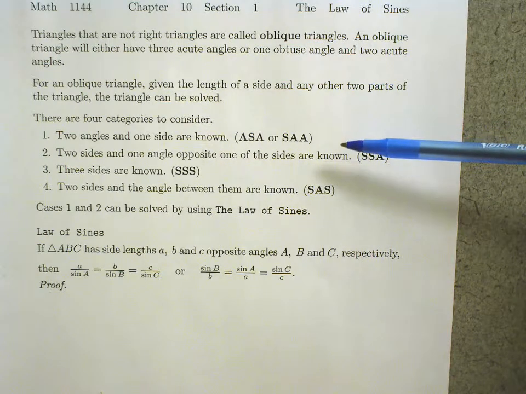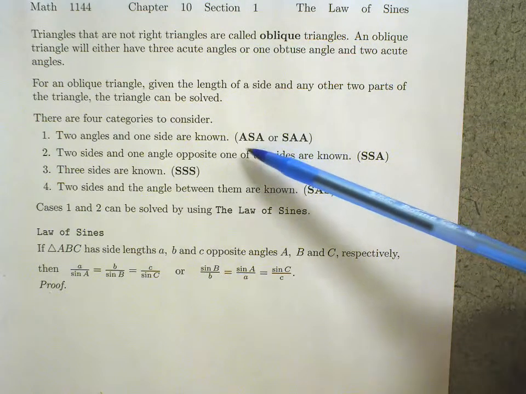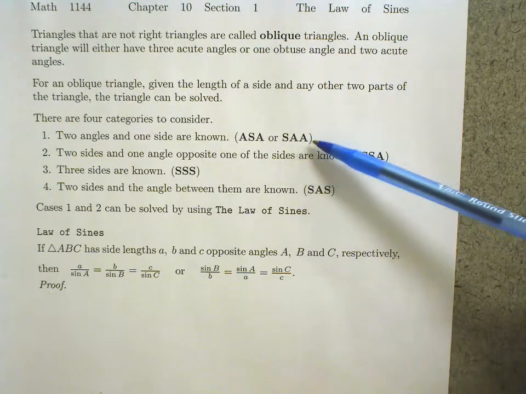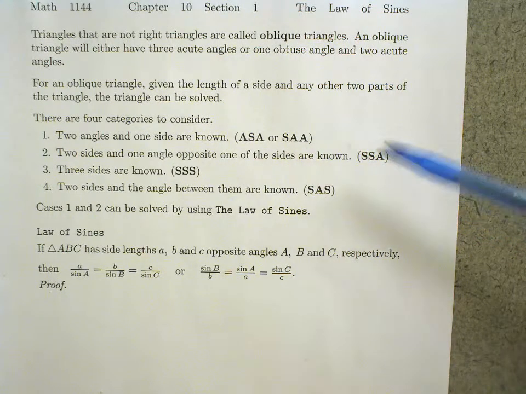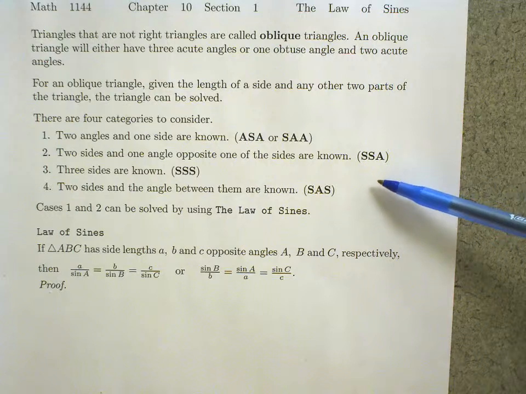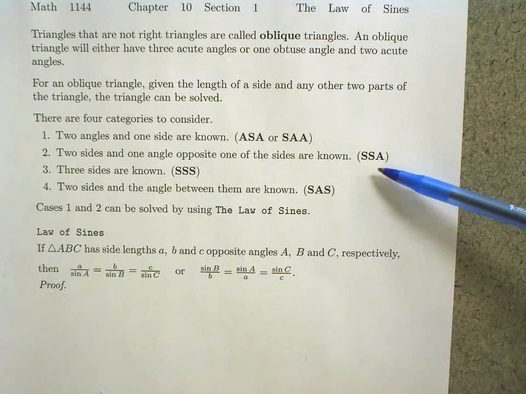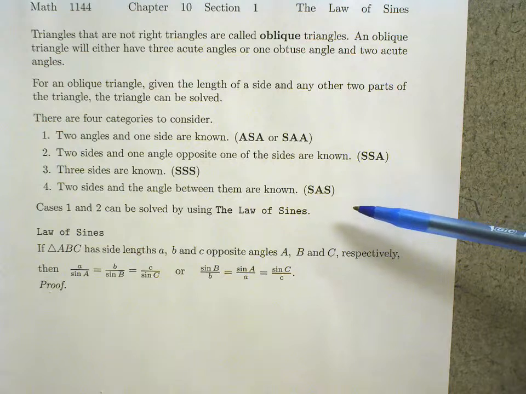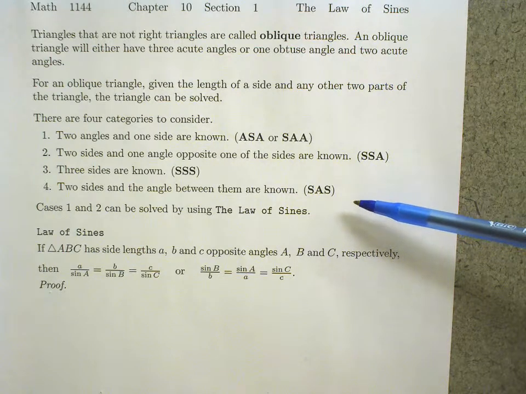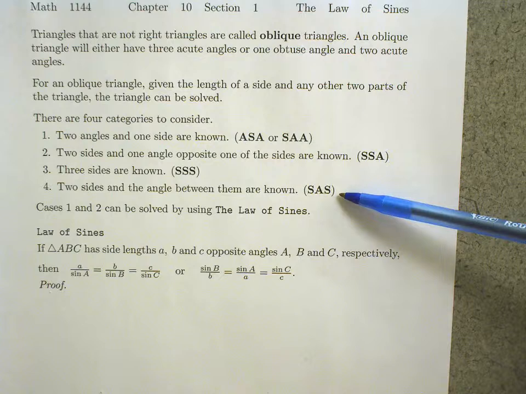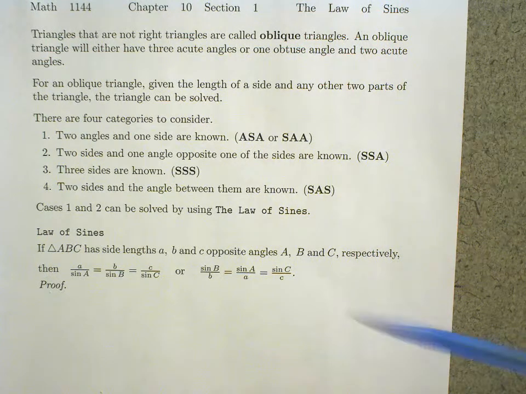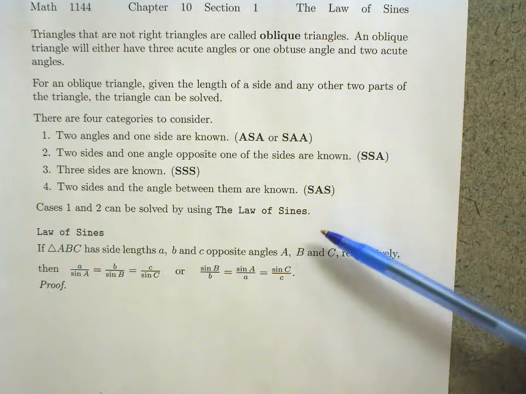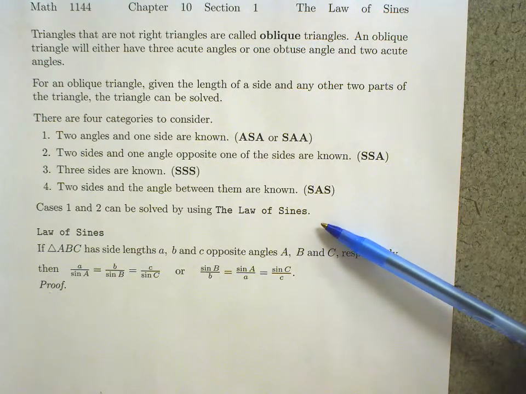If you're given the measure of two angles and one side, those come in the form angle, side, angle, or side, angle, angle. Second category, two sides and one angle opposite one of the sides are known. That's called side, side, angle. If three sides are known, side, side, side. And then the fourth category, two sides and the angle between them are known, called side, angle, side. Cases 1 and 2 above can be solved by using the law of sines.